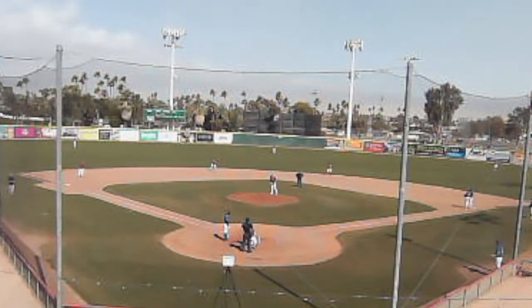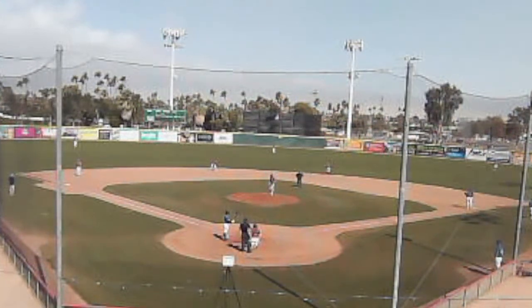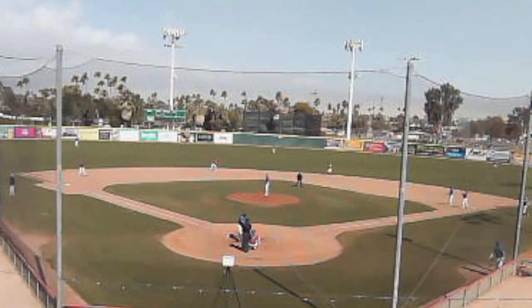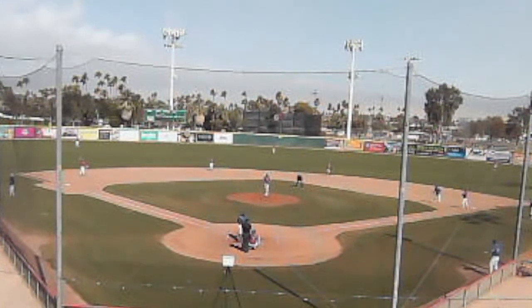We have a great crowd here on the last day of the regular season. On Tuesdays, you get 2 tickets for the price of 1. Can't beat that.